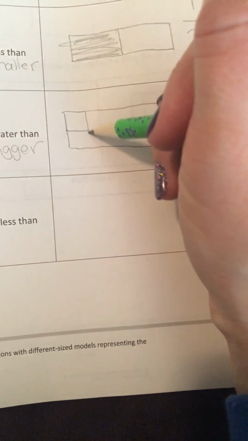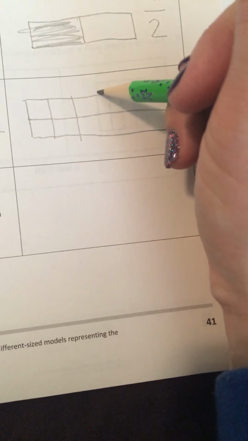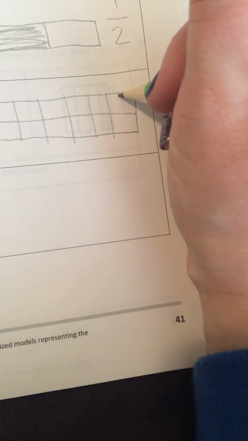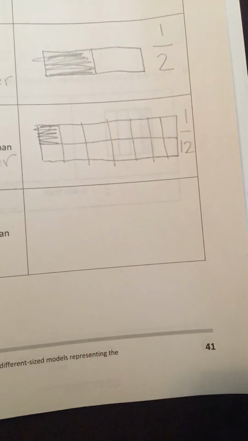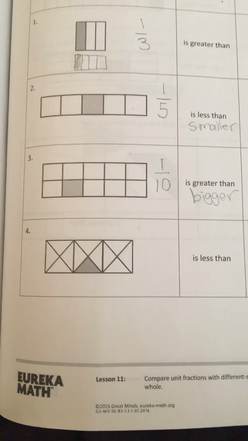12. So I'll do 1, 2, 3, 4, 5, 6. That was not wonderful, but we'll do 1/12. 1/10 is greater than 1/12. 1/10 is bigger because you only shared with 10 people.